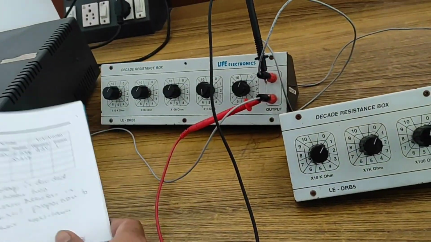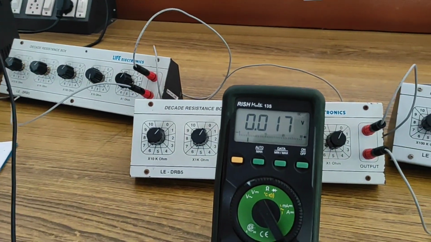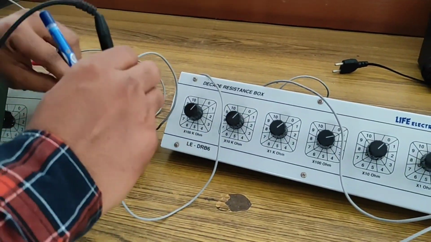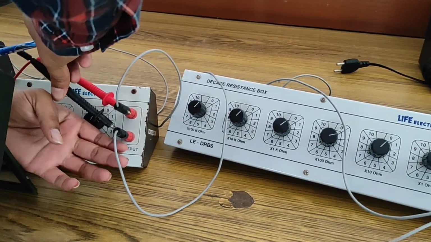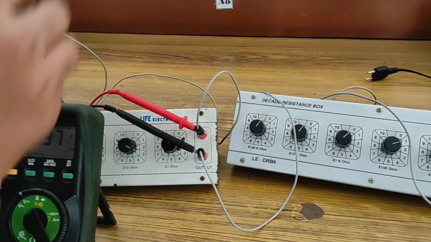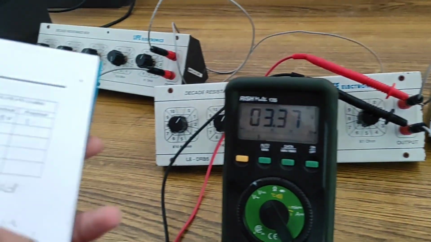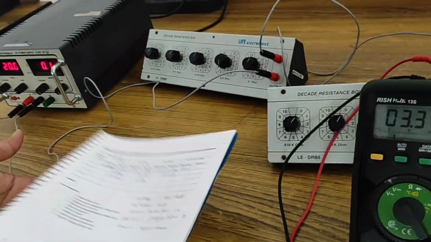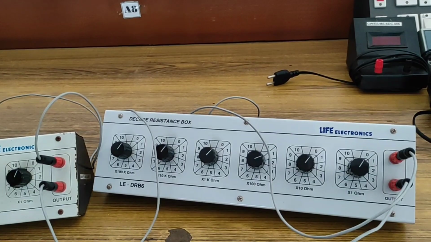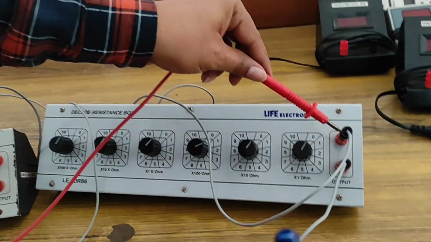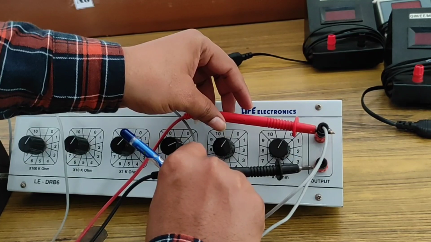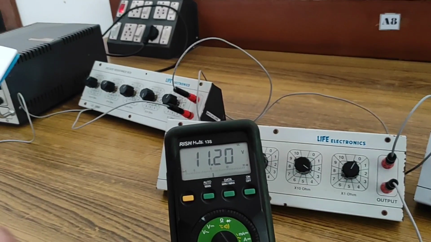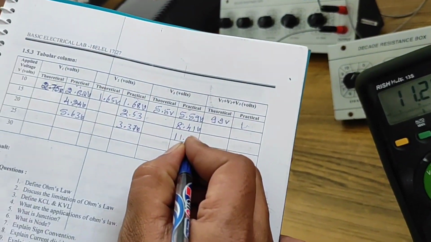And across R2, if you measure across R2, it is 3.37 volts, and across R3, see, it is 11.2 volts.